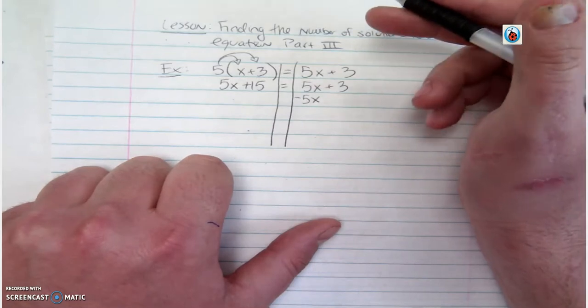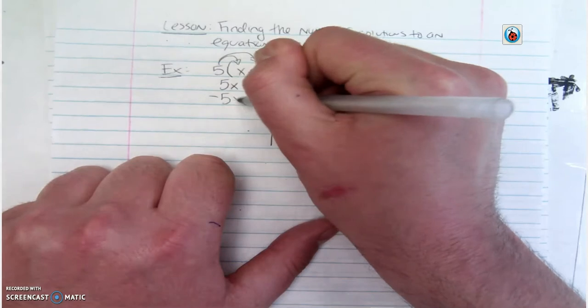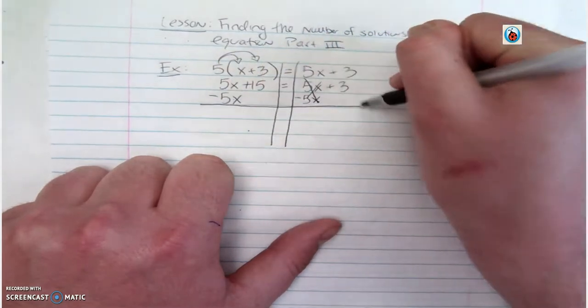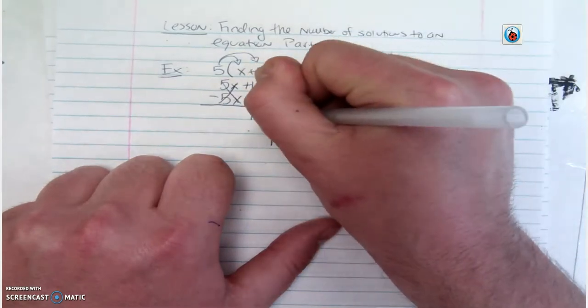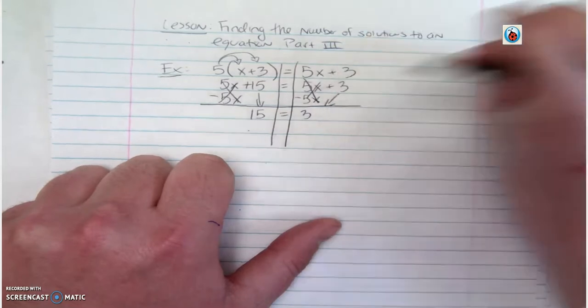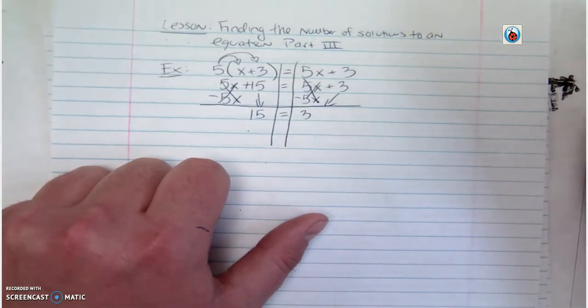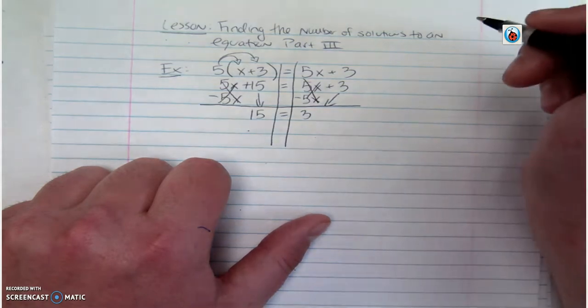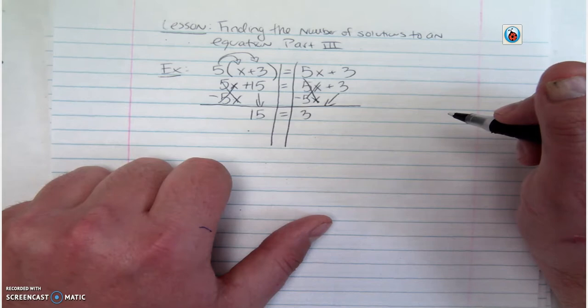We move it over by performing the opposite, or the inverse, and what we do to one side, we must do to the other. Now I'm going to end up getting 0 here for both of these, and then I have 15 equals 3. I'm bringing down what's left, or letting all the chips fall. If you notice now, this looks a little strange because there's no x. Normally we're used to seeing x equals an answer. So we know it's definitely not going to be one solution because we don't have x equals a number.